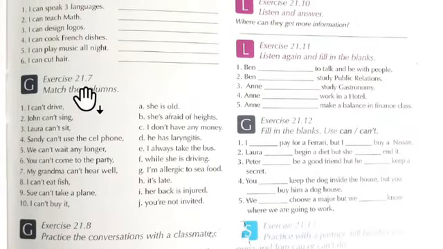On exercise 21.7, you have to match the columns. In the first part you have the beginnings of the sentences, and you have to try to match them with the right ending. For example, we have: I can't drive, John can't sing, Laura can't sit, Cindy can't use cell phone, we can't wait any longer, you can't come to a party, my grandma can't hear well, I can eat fish, Sue can't take a plane, I can't buy it. Now, what are the options? Sorry.